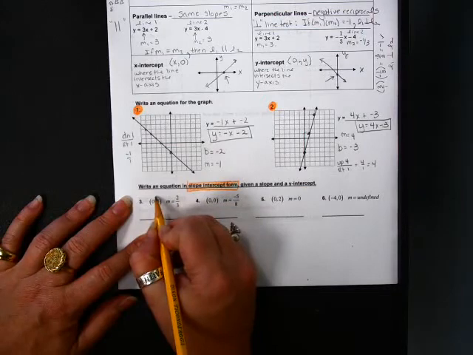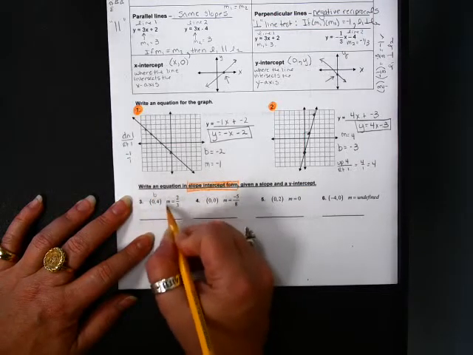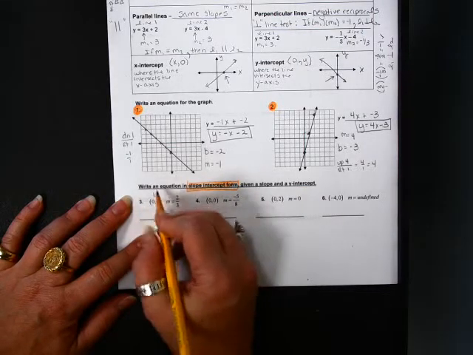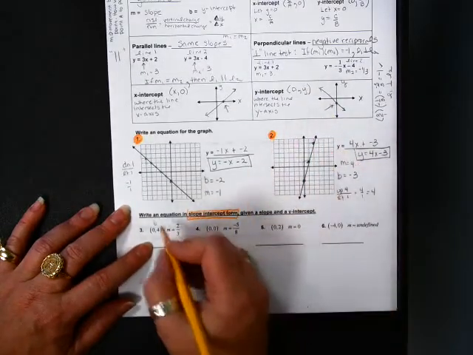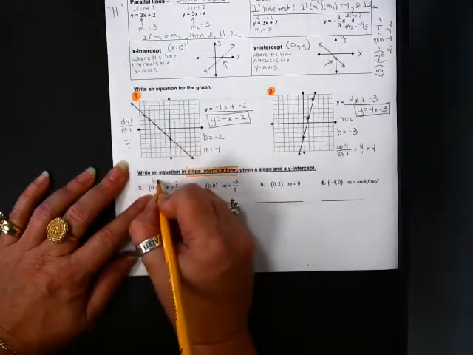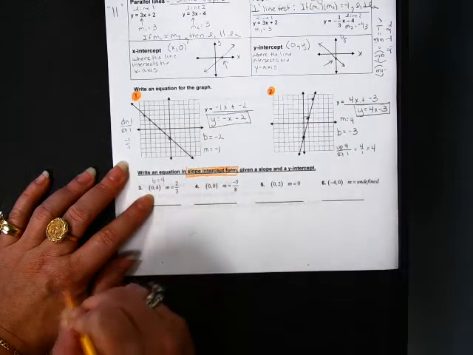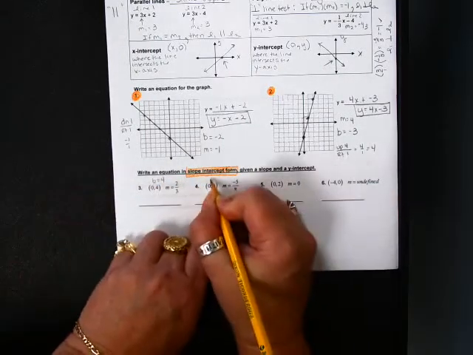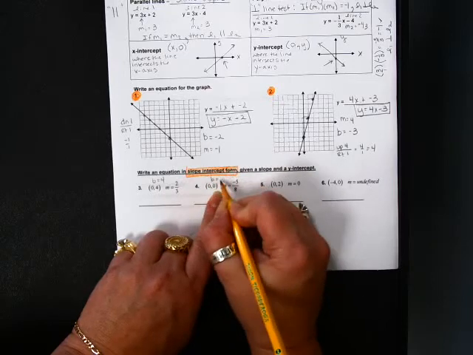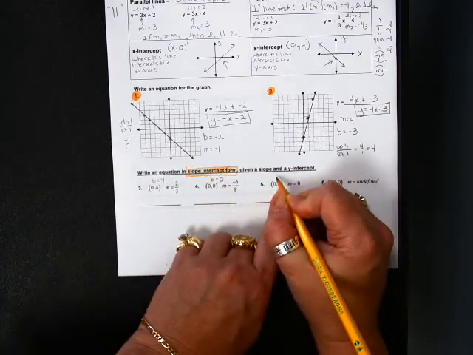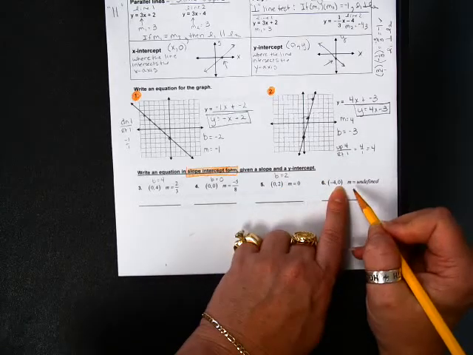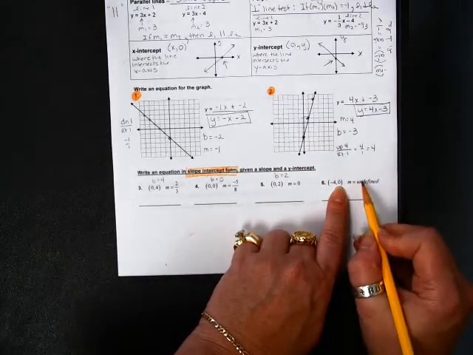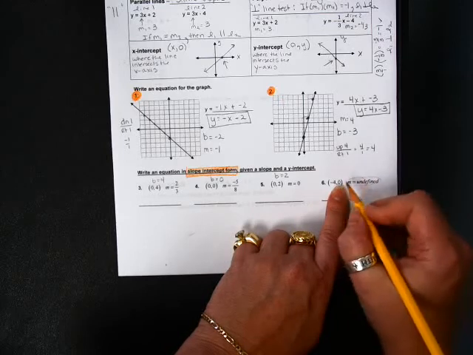This is my b. This is my slope. Remember, b is, if you look up here, the y. Where does it cross the y-axis? Well, the b is +4. What is this b? The b would be 0. This b equals 2. And this one says, the slope is undefined.